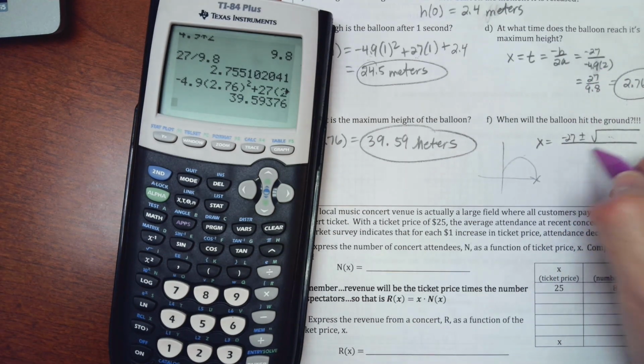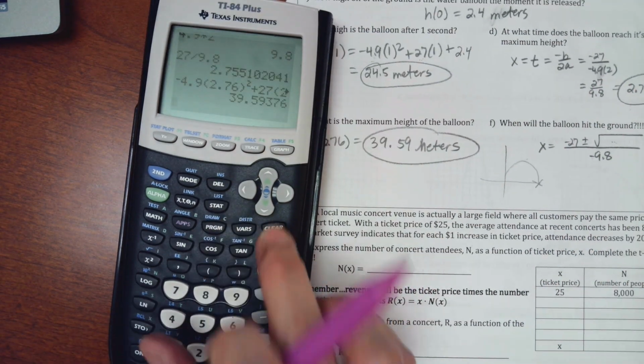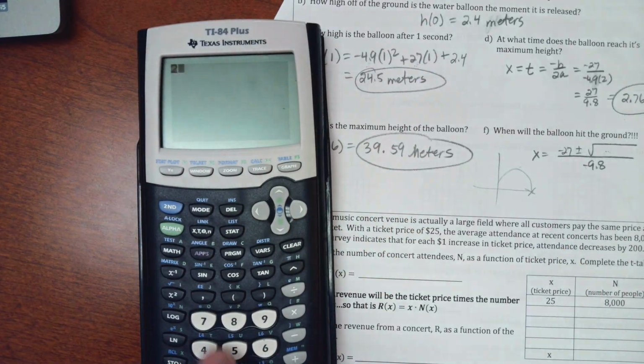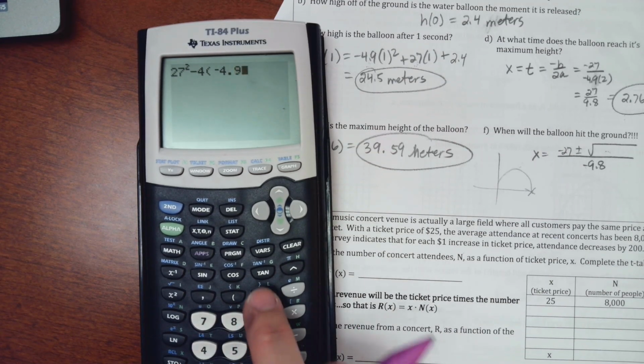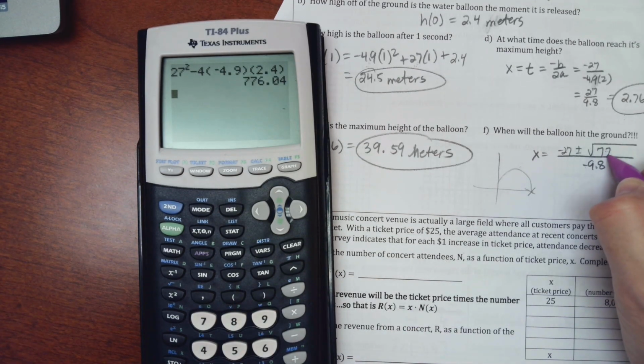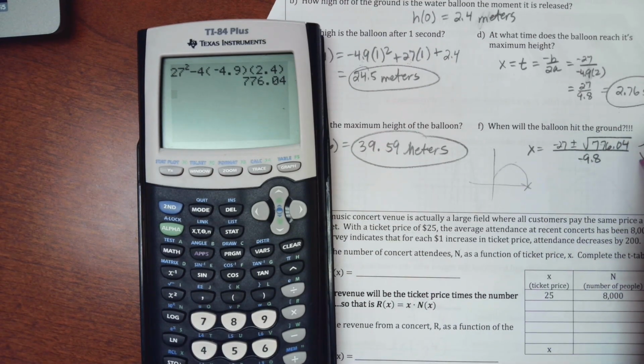It's negative 9.8. All right, so let's figure out my discriminant. So I need b squared, remember b is 27, so 27 squared minus 4 times a is negative 4.9, and c is 2.4. All right, 776.04. Okay, let's put this in and see what we get.